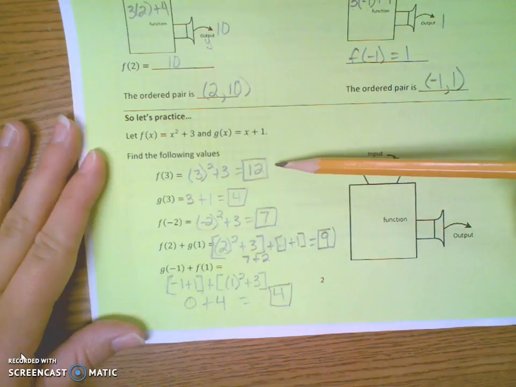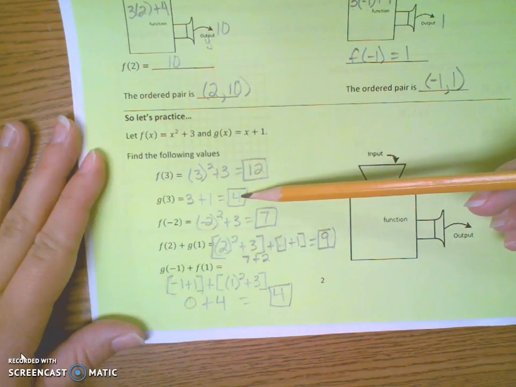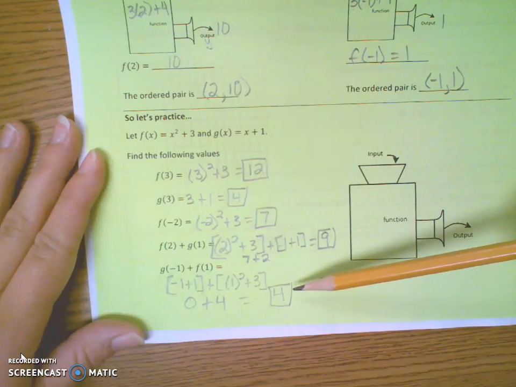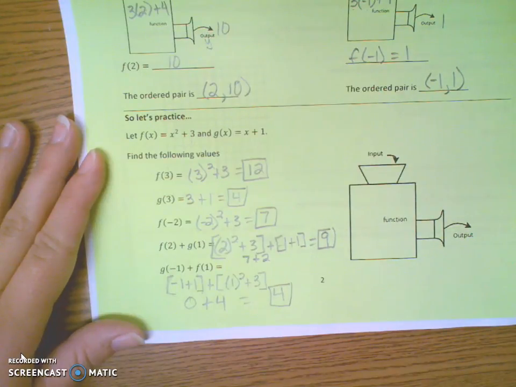Okay, here are the answers on the bottom. So the ones that are boxed in, those are my answers, and I've got my work there if you got a different answer and are looking for how it's done.